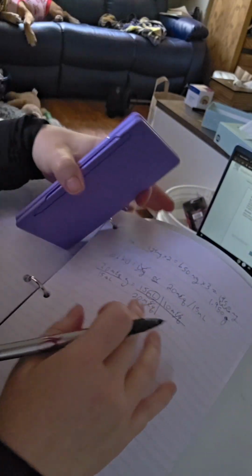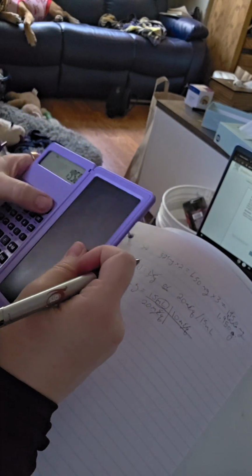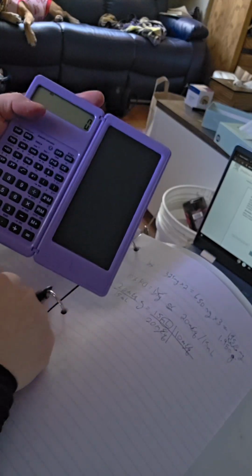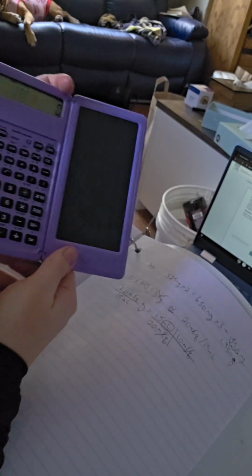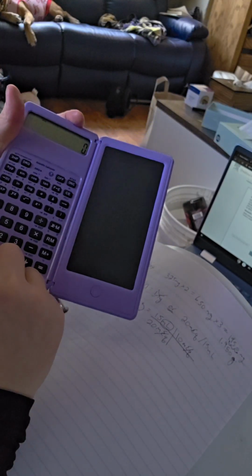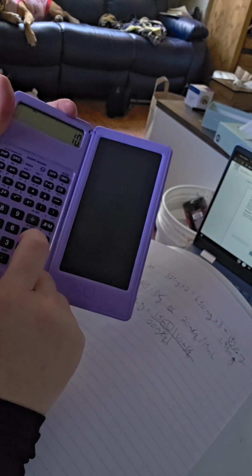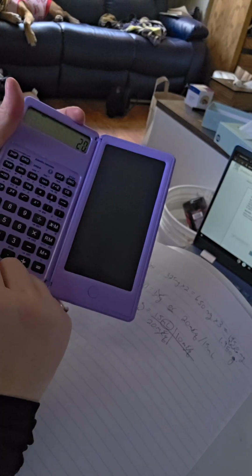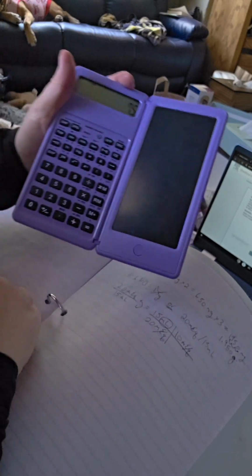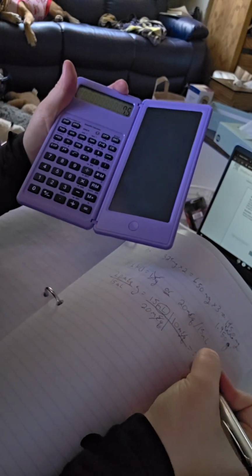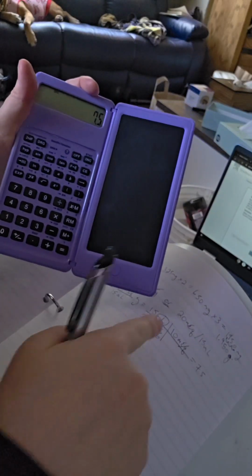So this is our first case where I can show that it doesn't matter what order you put it in, you're going to get the same answer. So we can do 15 times 10 divided by 20 will equal 7.5. Remember, everything on top we want to times by, everything on bottom we want to divide by.